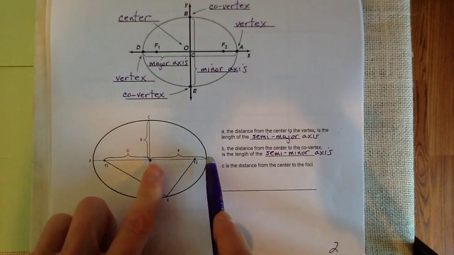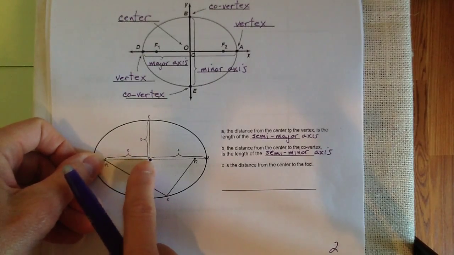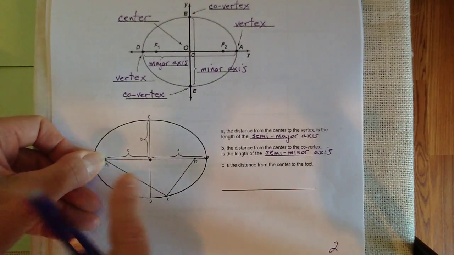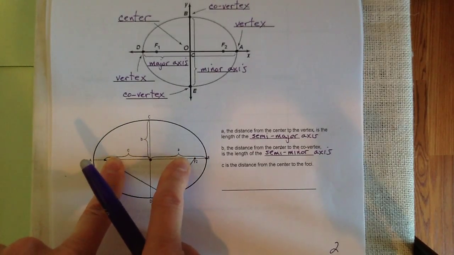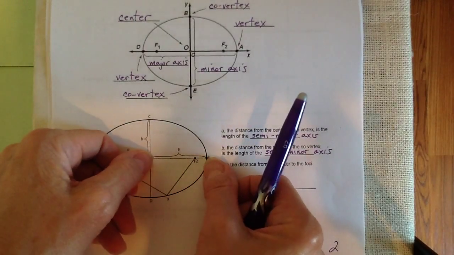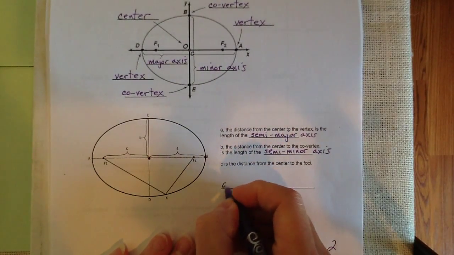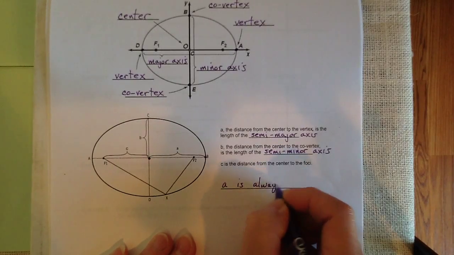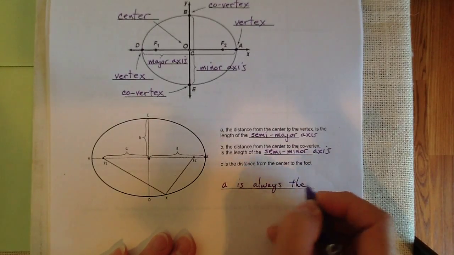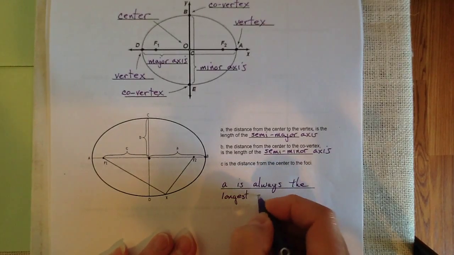But what about the relationship between A and C? C is the distance from the center to the focus. Well, the focal points of an ellipse are always inside the ellipse. A is on the ellipse. Therefore, A is always the longest. A is always the longest segment.